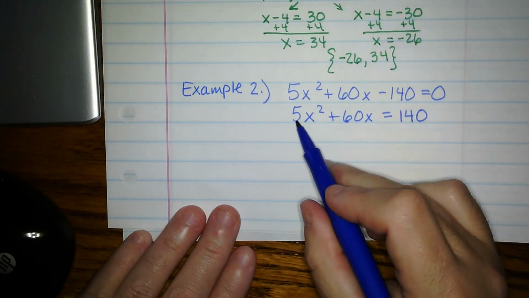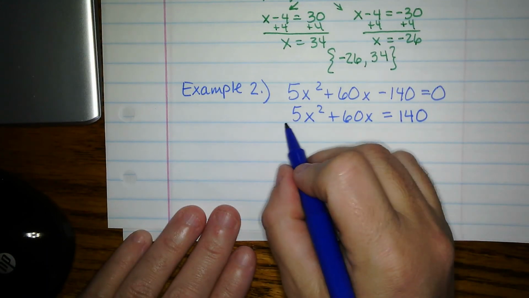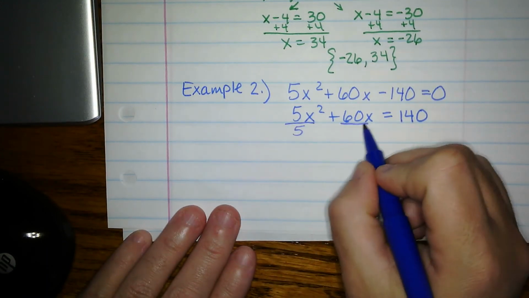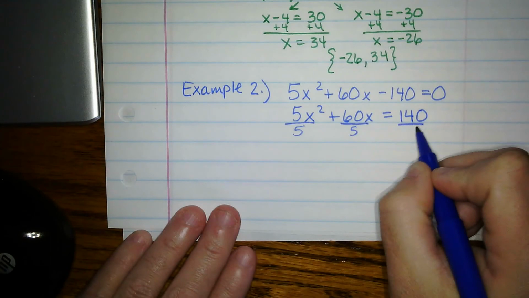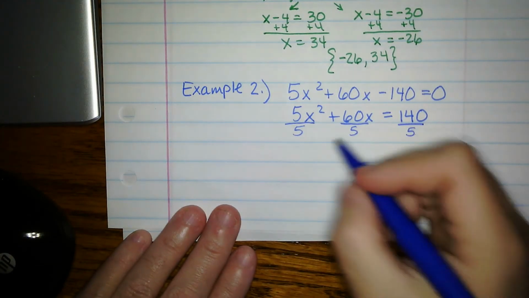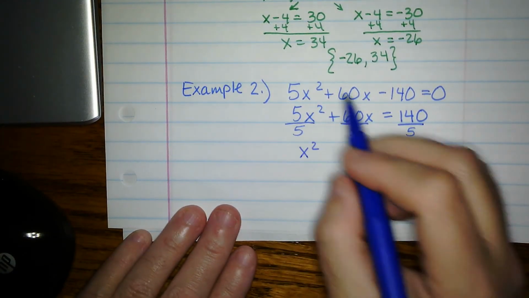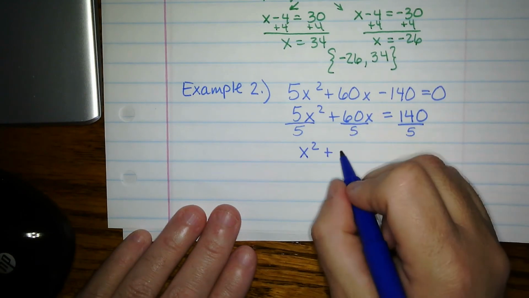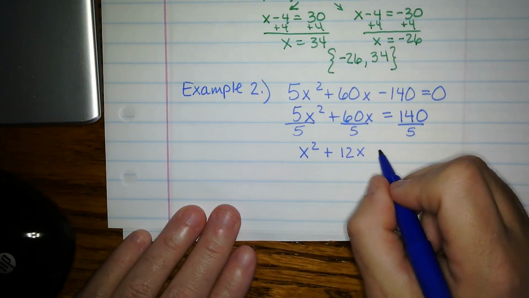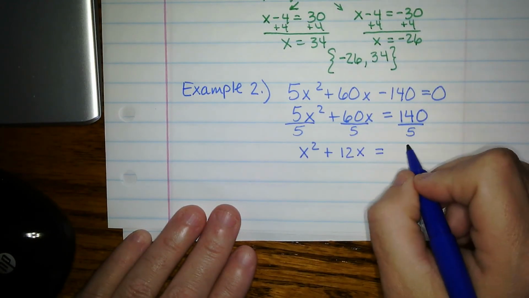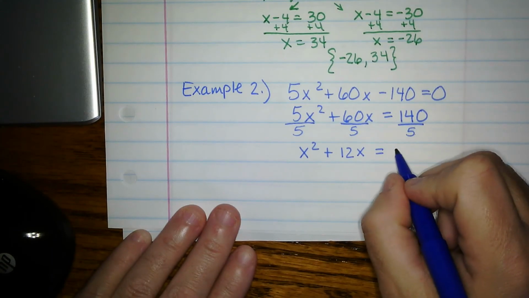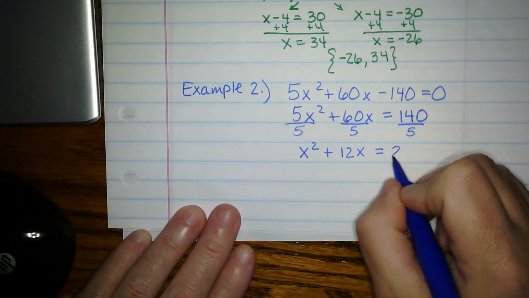The next thing we have to do is get rid of this coefficient. This coefficient 5, can't have it. So we're going to divide everybody through by 5, even this side. That's what a lot of people mess up on. They forget that part. 60 divided by 5 is 12. And 140 divided by 5 is 28.